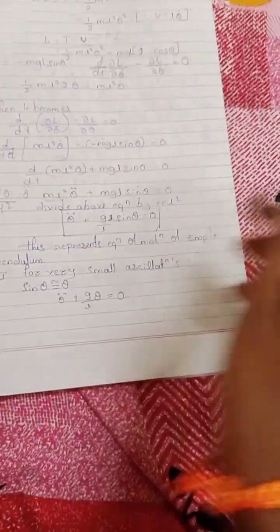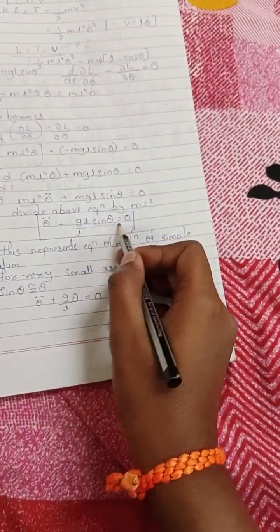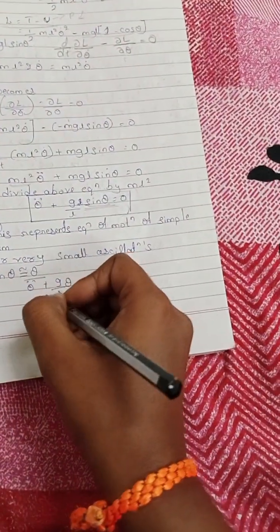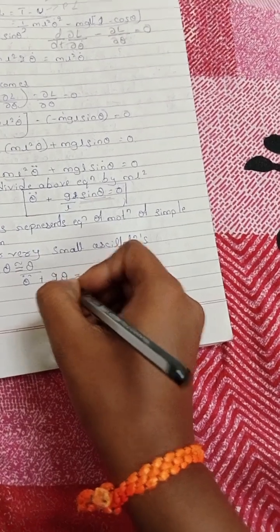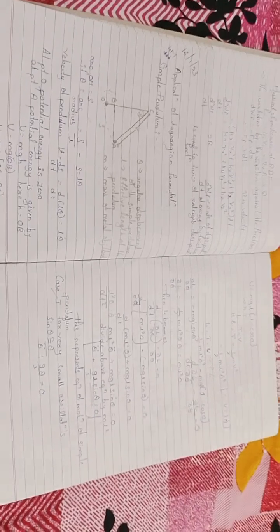So here we are considering the first case, that is, if I consider sin theta approximately equal to theta, then theta double dot plus g into theta divided by L equals 0. This is the first application of Lagrangian formulation.